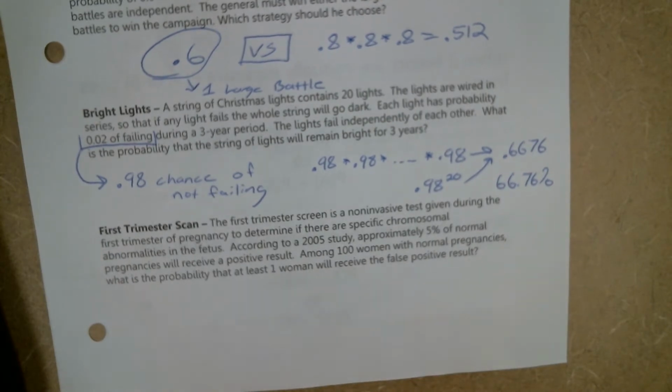The first trimester screen is a non-invasive test given during the first trimester of pregnancy to determine if there are specific chromosomal abnormalities in the fetus. According to a 2005 study, approximately 5% of normal pregnancies will receive a positive result.